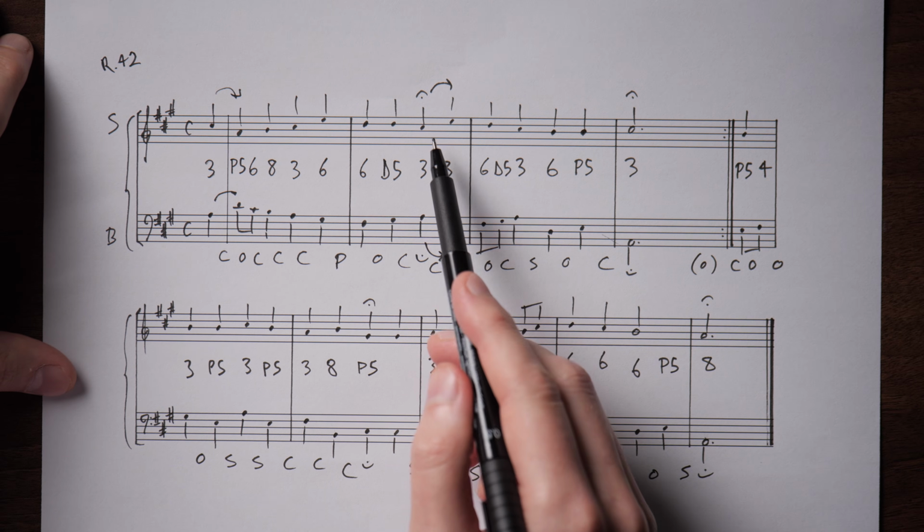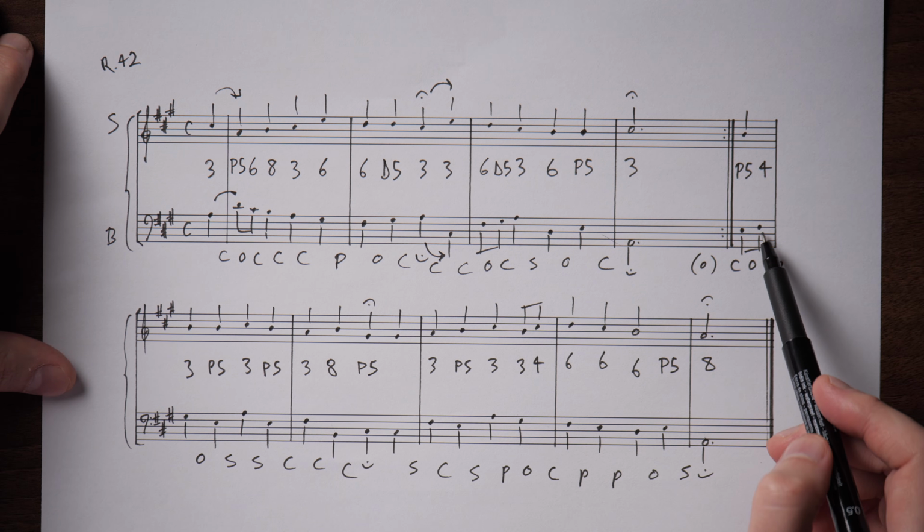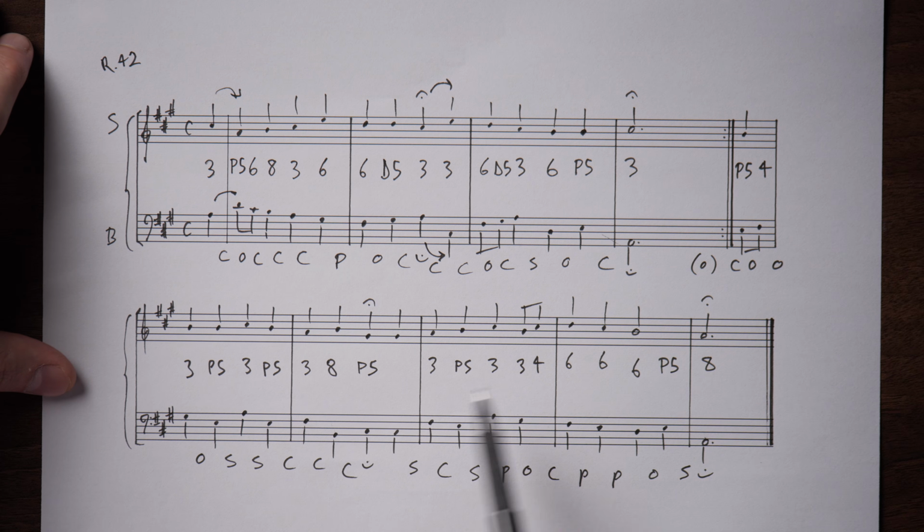Here, the top note moves down and the bottom note moves up. Here, the bottom note moves up, and so on.